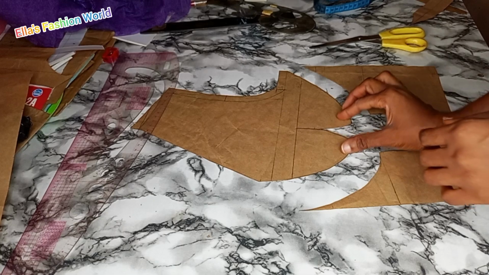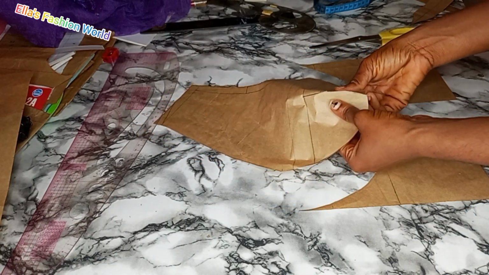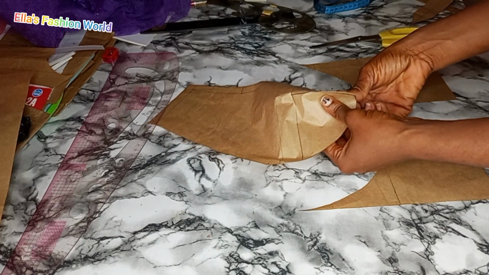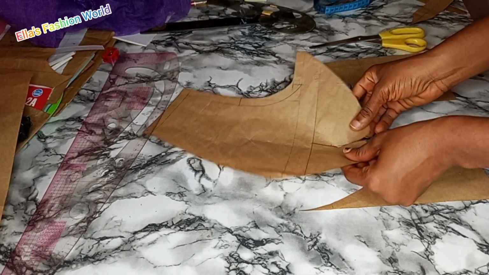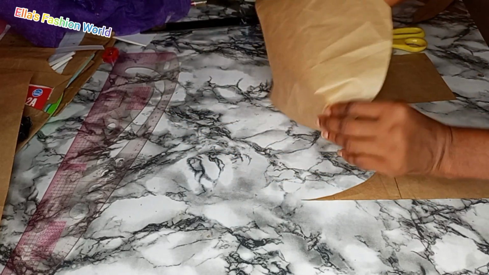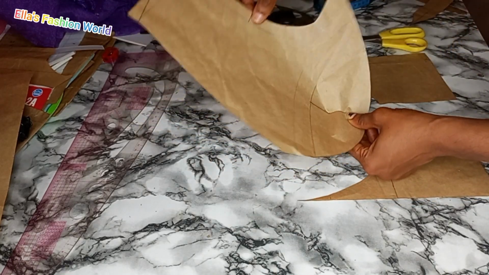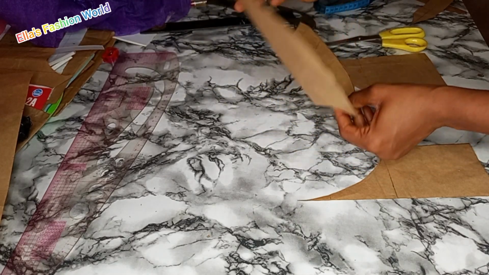Okay, so you close up this dart you're having here, you close it up with half an inch. So by the time you close it up, you can see how deep here is. You can accommodate the boobs. You can see that you close it up with half an inch.